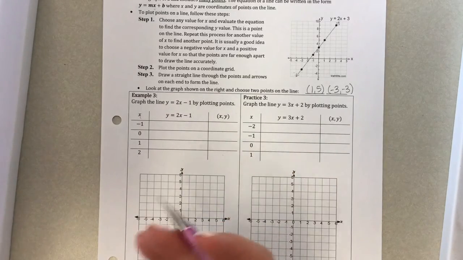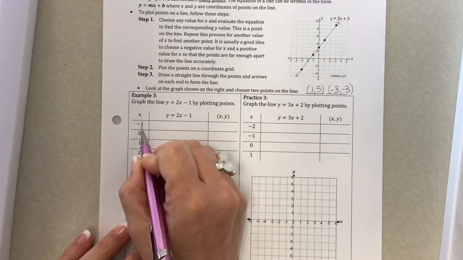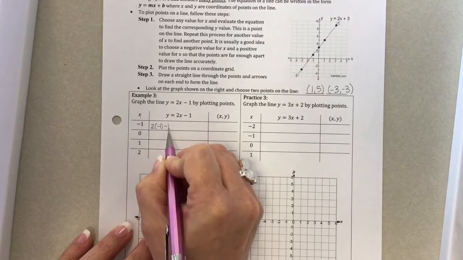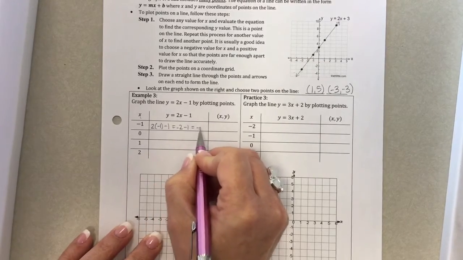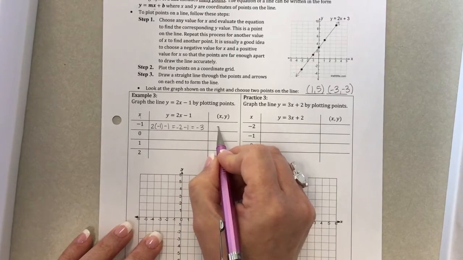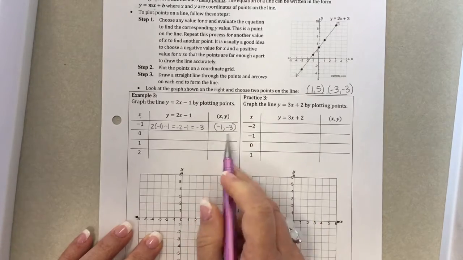We want to know if x is this number, what would y be? So I'm going to plug in the -1 everywhere there's an x. So instead of x, I have -1. 2 times -1 is -2. So if x is -1, then y is -3. And that's my point.